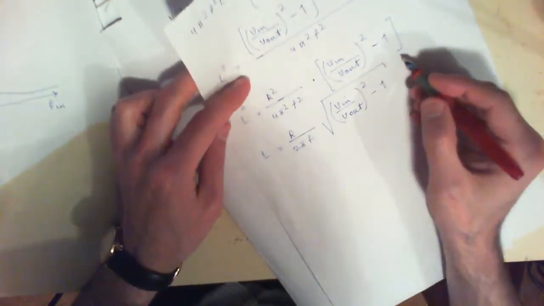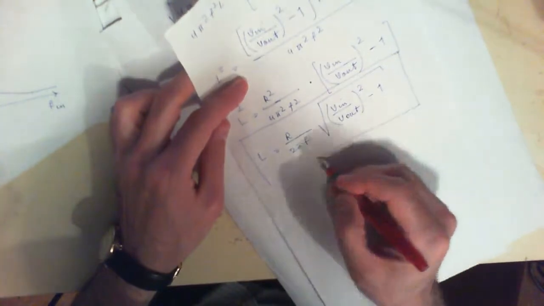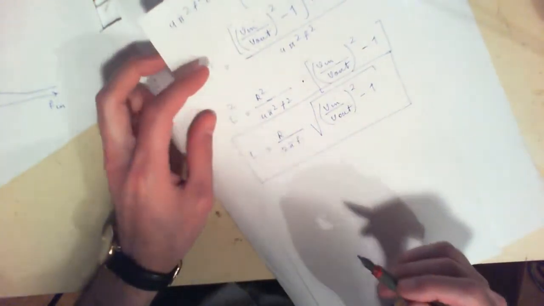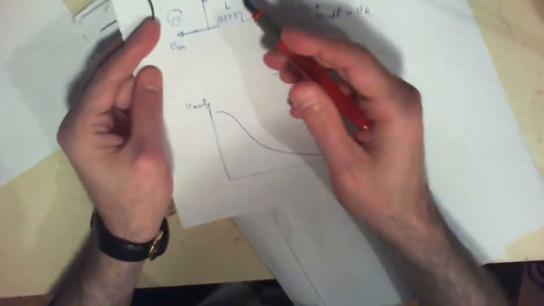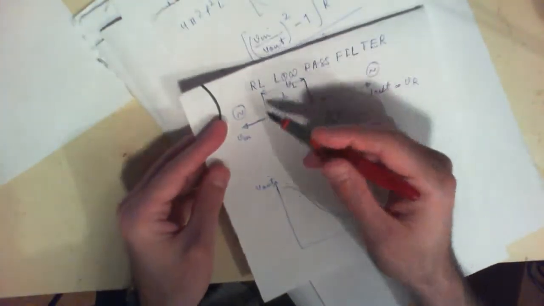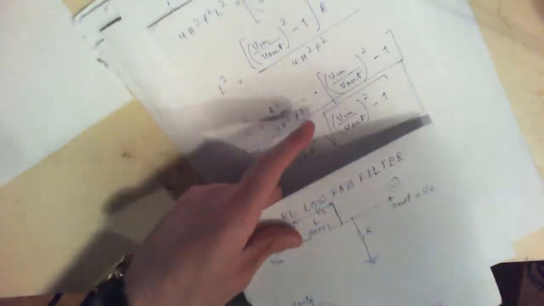Okay, so you can use this formula in order to calculate your L. Of course, only in this circuit, not in any other type of circuit probably. I really don't know if that would work in, for example, this is a low pass filter. I don't know if this would work in a high pass filter.